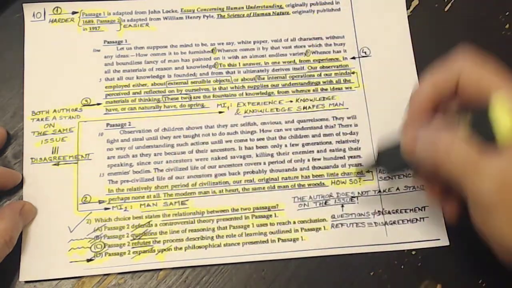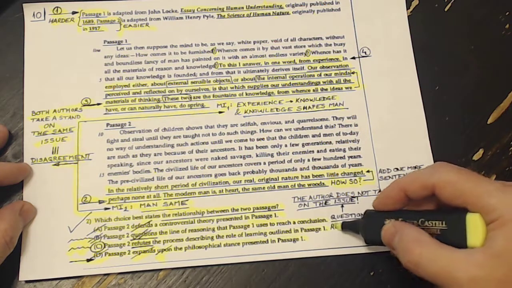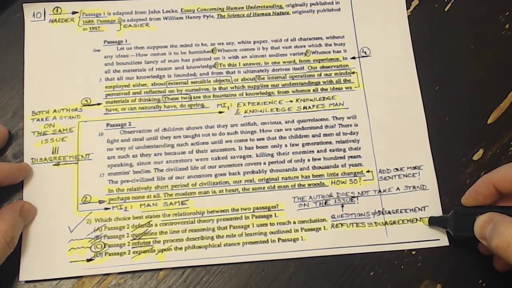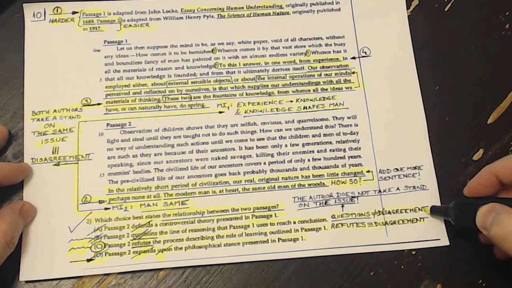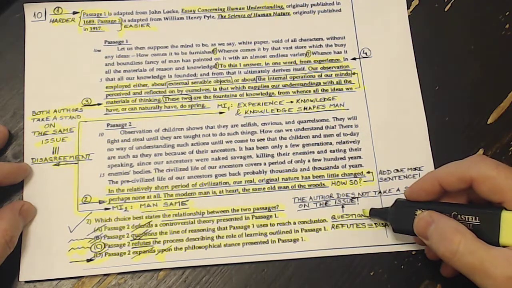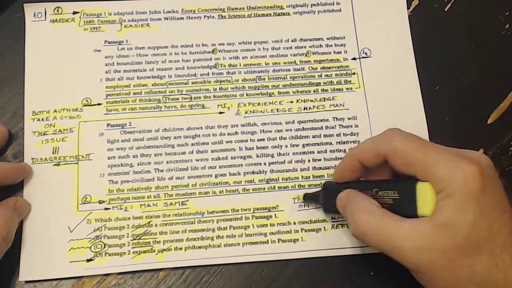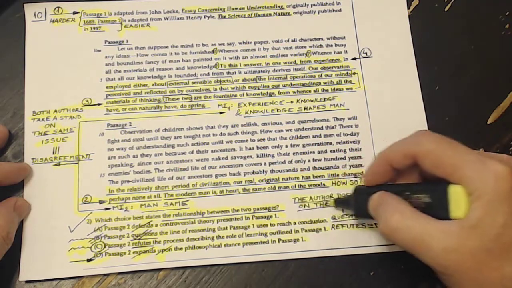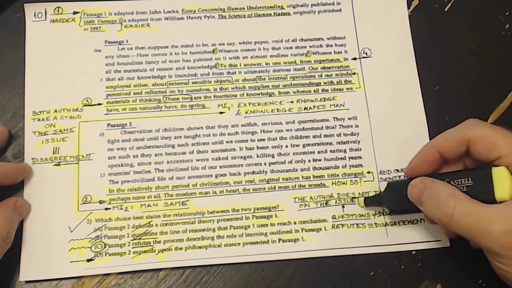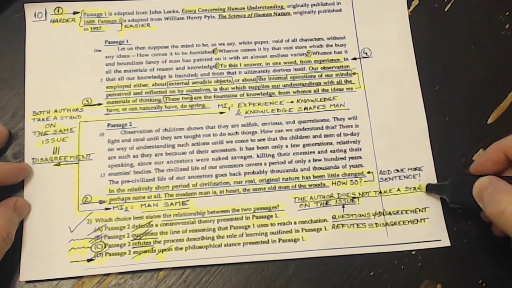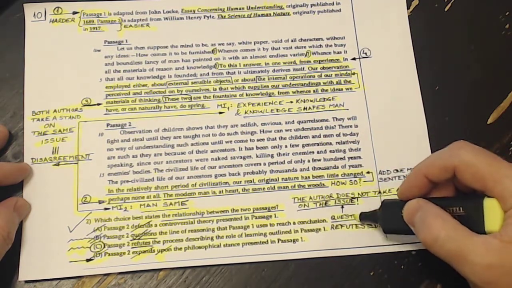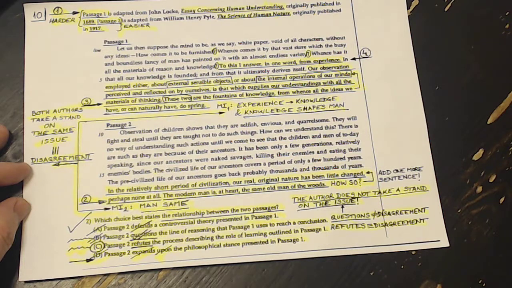Refutes versus questions. Well, it turns out that refutes is disagreement, while questions something, it's not really disagreement. When you question something, basically you say that you think that this idea is controversial, so you're not so sure about it. So let's investigate it more. And question means that the author does not take a stand on the issue. If you didn't know that, or if you still have doubts, just remember that this is what questioning means. So don't fall for this cheap trick.